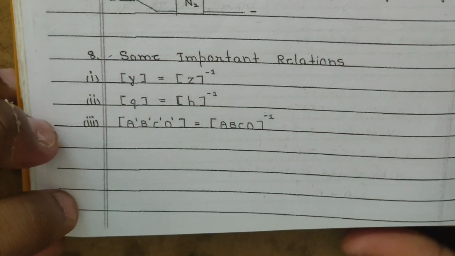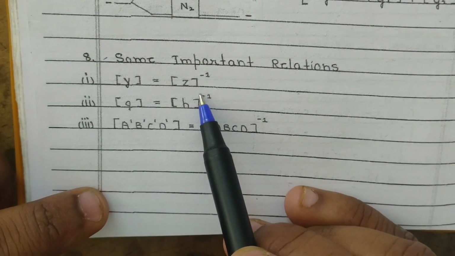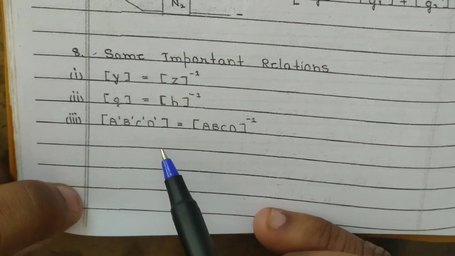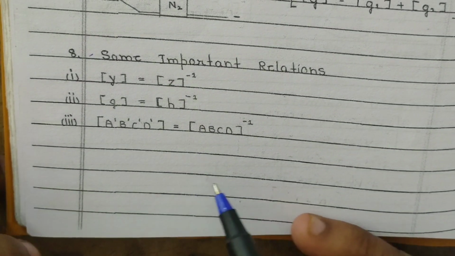Now we will see some important relations. Y is equal to Z inverse, G is equal to H inverse, and A dash, B dash, C dash, D dash is equal to A, B, C, D whole inverse.